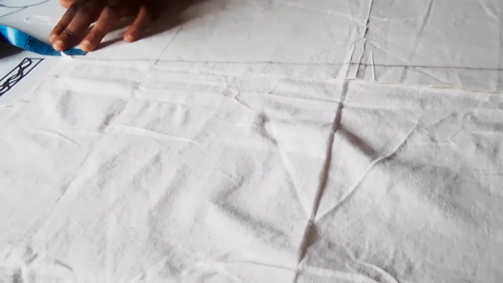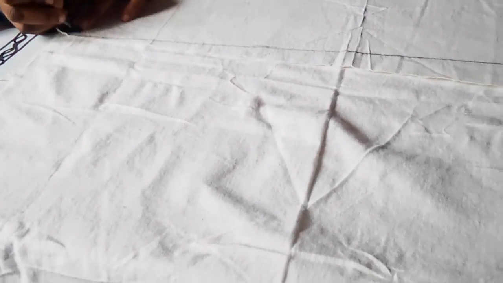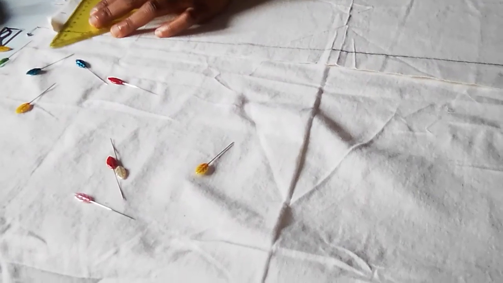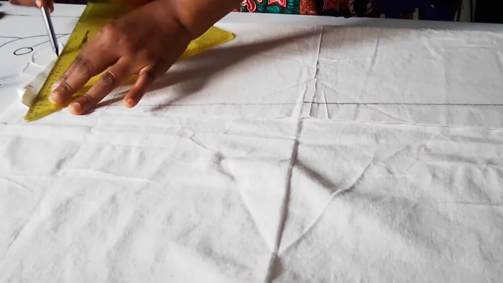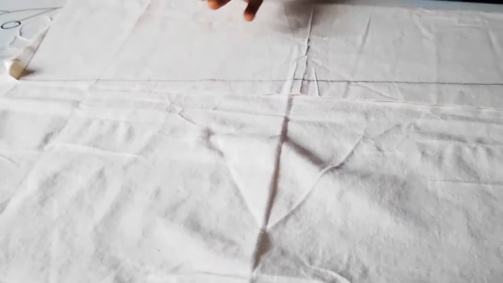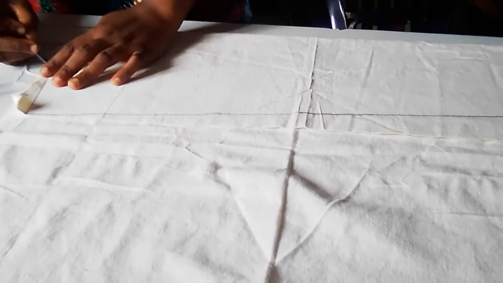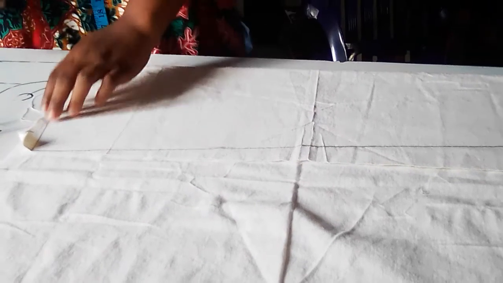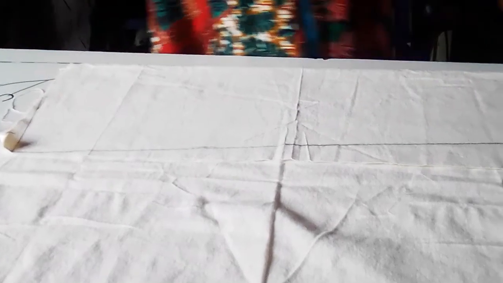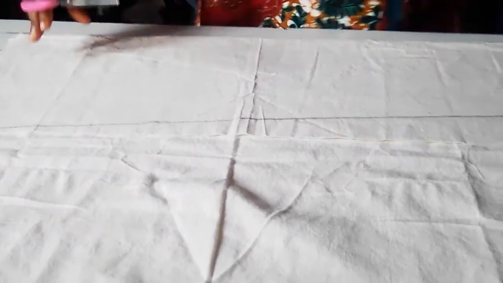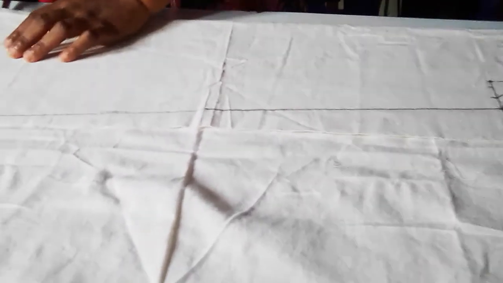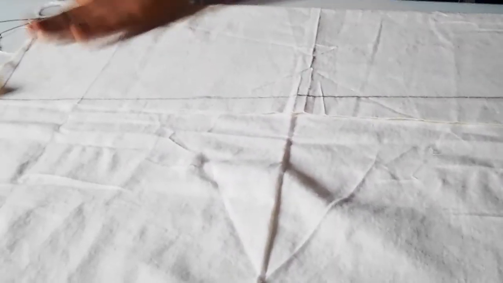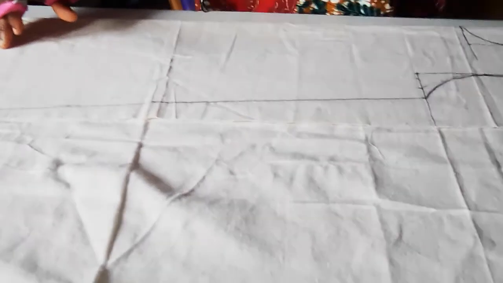Then I'm going to make a small curvy. So this is a simple A-line dress. So the next thing we do is start by cutting. So we are going to cut from the neck.